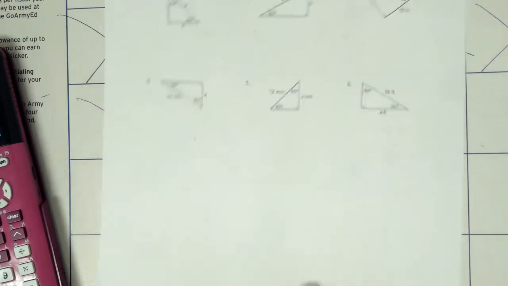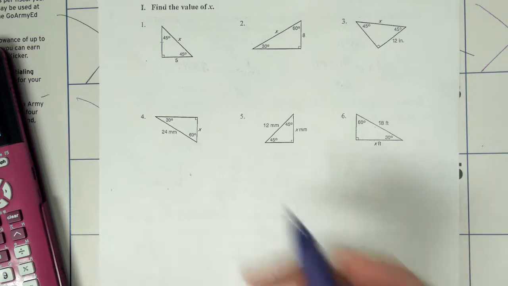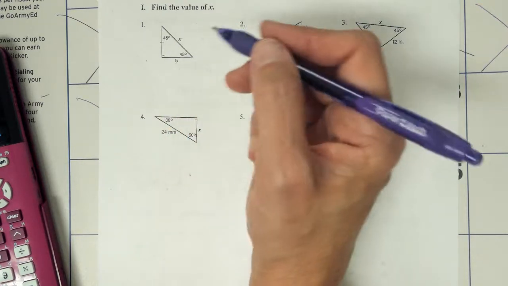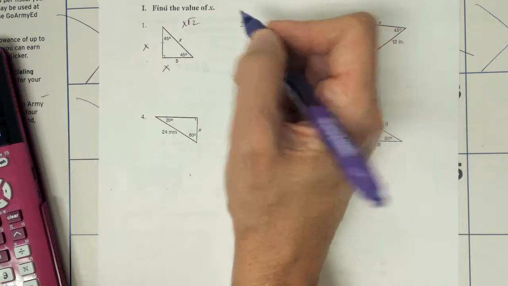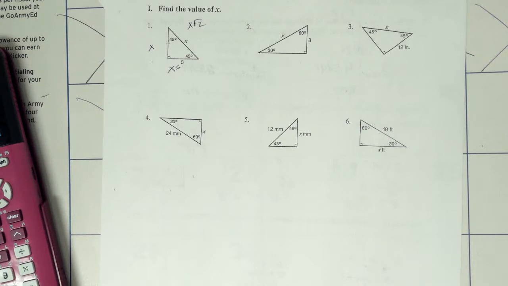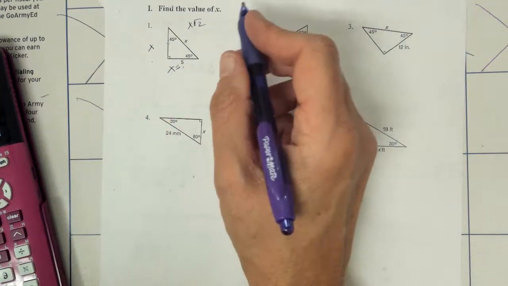All right. So on these, we have the special right triangles, and we are given one side, and we need to find a missing side. So instead of doing 1, 1, and 1 radical 2, I'm going to rewrite these in terms of x's. So this would be x, this would be x, and this would be x radical 2. Well, this is telling me that x equals 5, because I know that side is 5. So if x is 5, the hypotenuse has to be 5 radical 2.